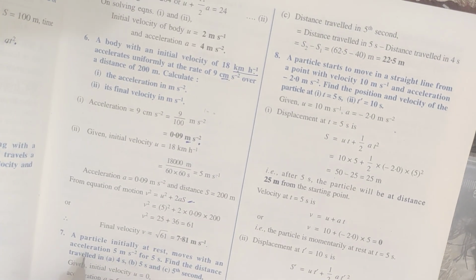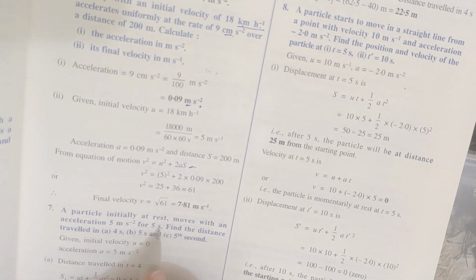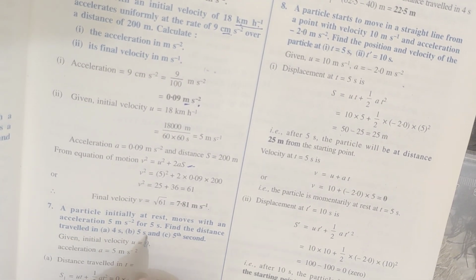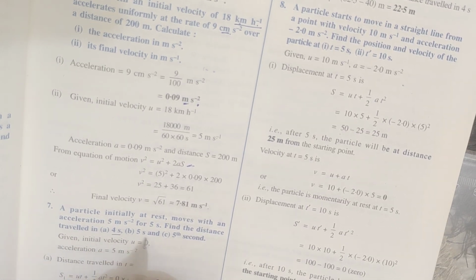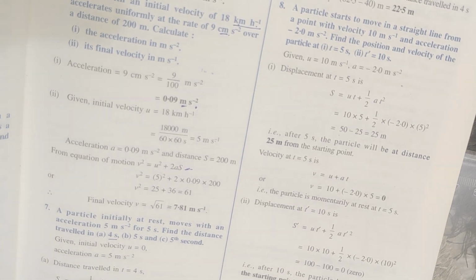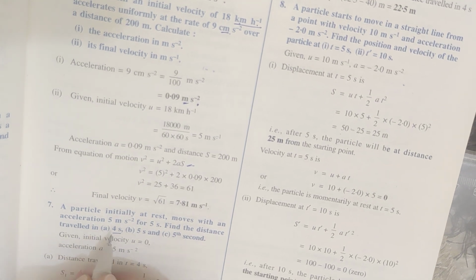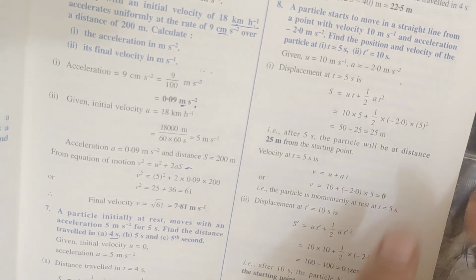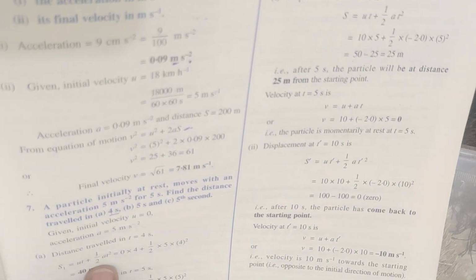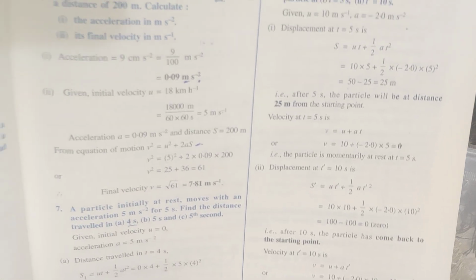Seventh is, a particle initially at rest moves with an acceleration that is given. For this, find the distance traveled in 4 seconds, 5 seconds and the 5th second. This question is also very easy. For the 4 seconds, firstly we will apply the equation of motion, S equals ut plus half at squared. And for the 5 seconds also we will apply the same equation of motion.